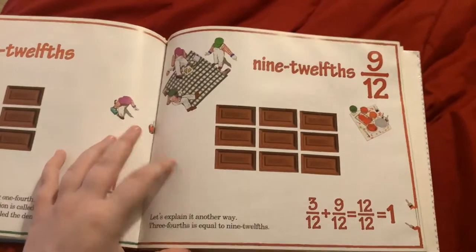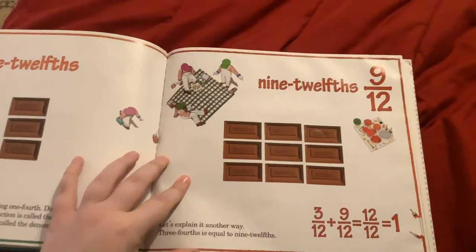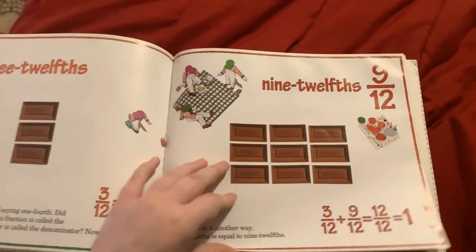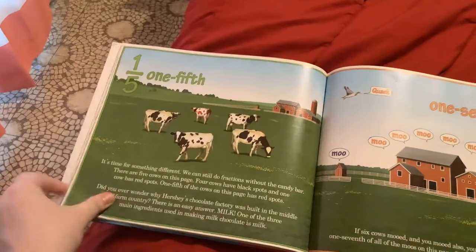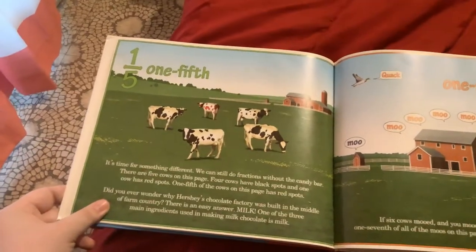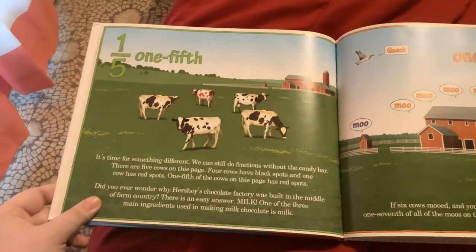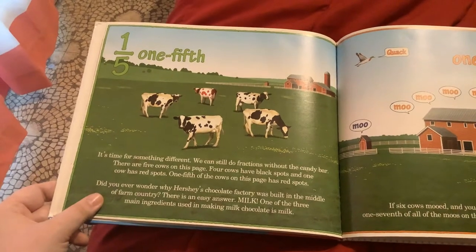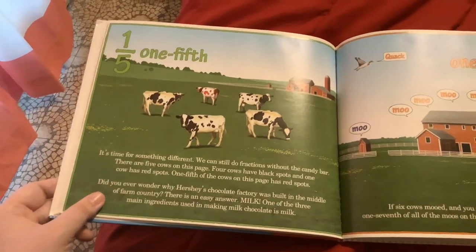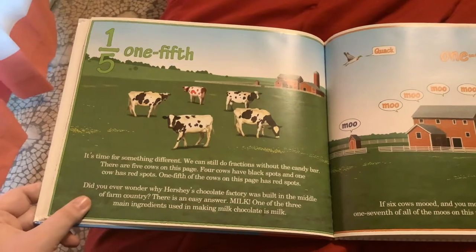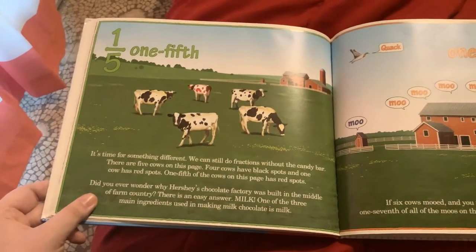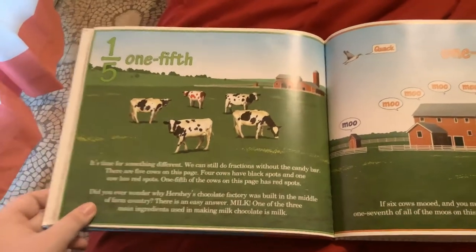9/12. Let's explain another way. 3/4 is equal to 9/12. 1/5. It's time for something different. We can still do fractions without the candy bar. There are 5 cows on this page. 4 cows have black spots and 1 cow has red spots. 1/5 of the cows on this page has red spots.